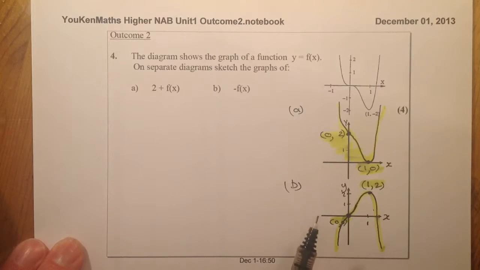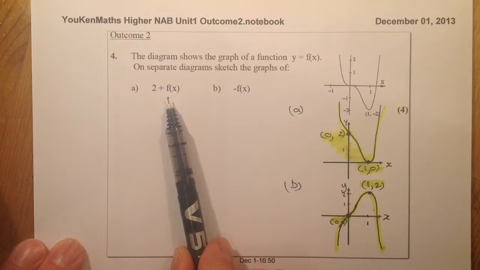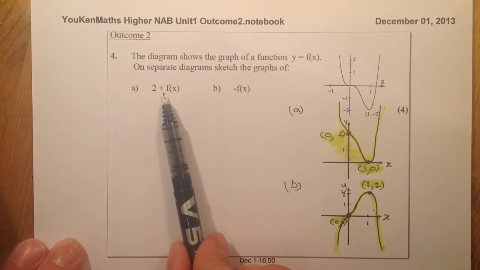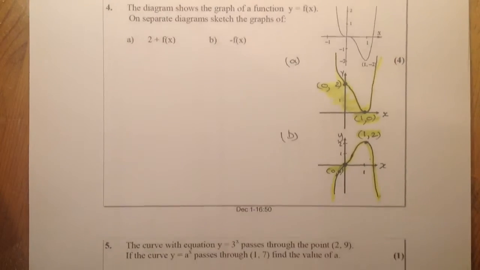When you're doing this type of question, make sure you look at all different types of movement that we've studied on the course, because it doesn't necessarily mean that because I'm doing this practice, these are the only ones that are going to happen for you. Make sure you're conversant in all the ways the graphs can move. Right, let's move on to question number 5.